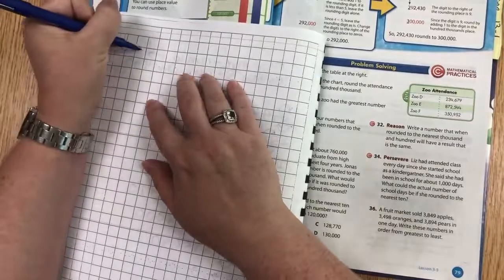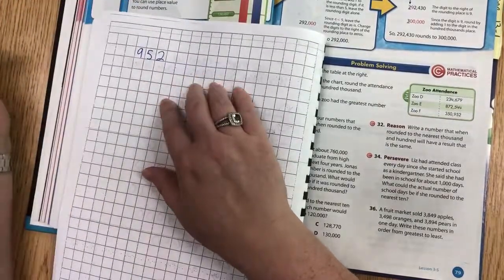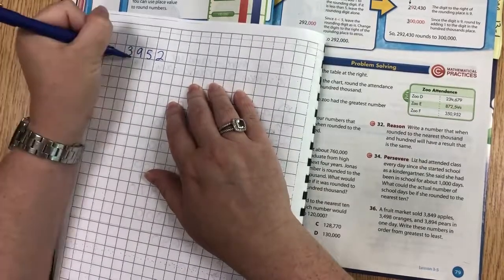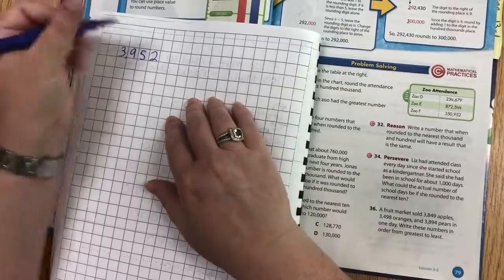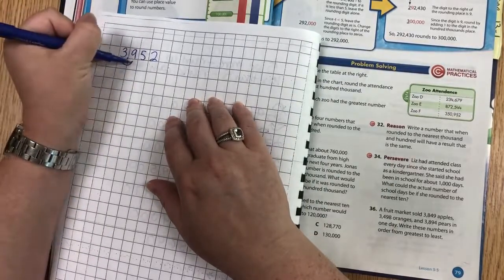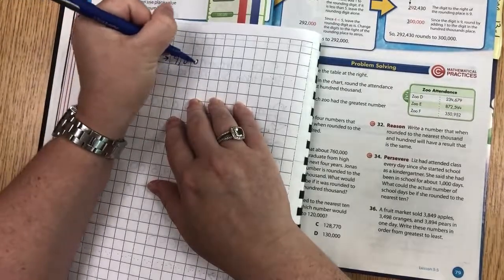So let's say if I have 952. Let's make that 3,952 so I can have my thousands place. If I were to round that to the nearest thousands, that 9 changes to 3 and it becomes 4,000, right?